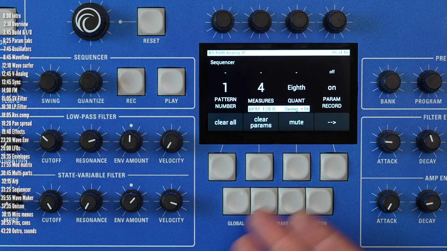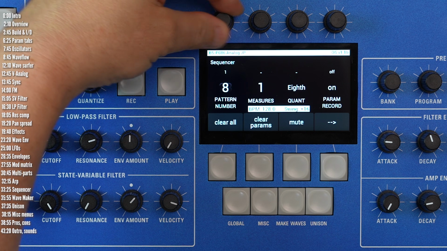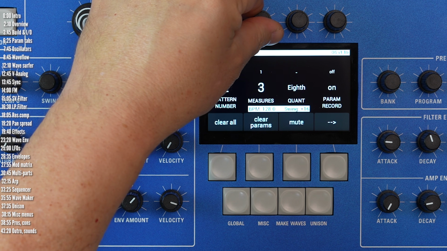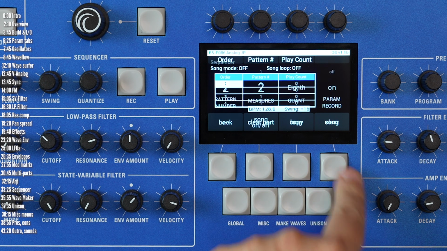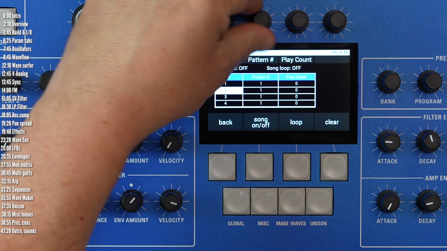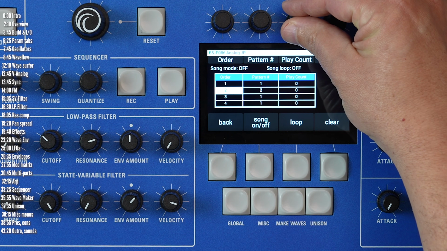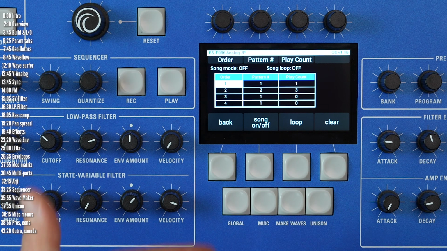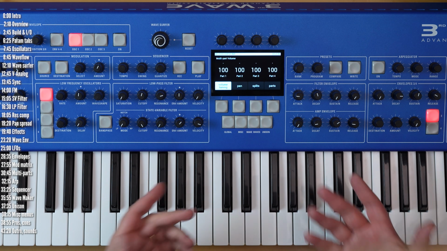And then finally, there's even a song mode here, so you can record in quite a few patterns. Let's say this one is 4 measures, and another one would be, whatever, 2. Anyway, go into song mode, and then decide the order of the patterns, and you can also have a different play count for the different patterns. And this will play through your song. Let's move on and talk about making your own wavetables.